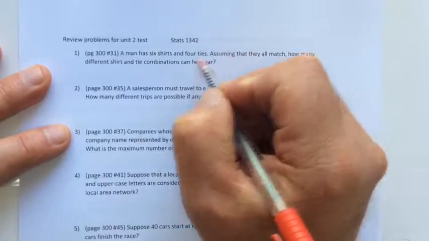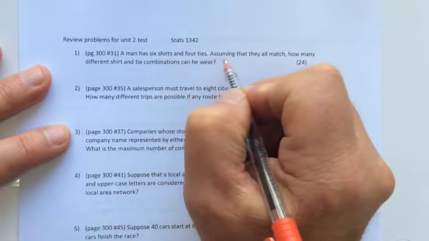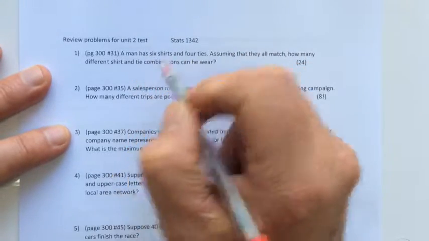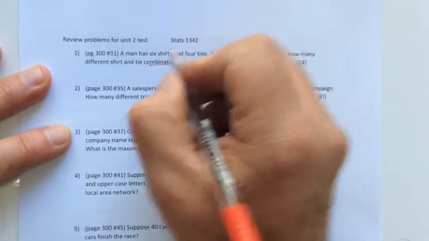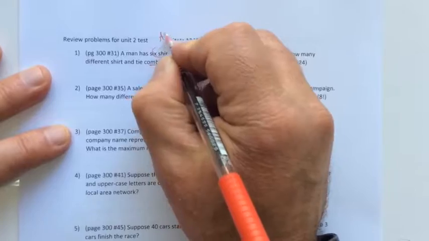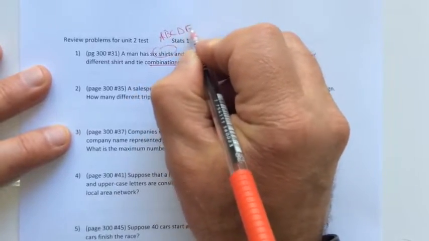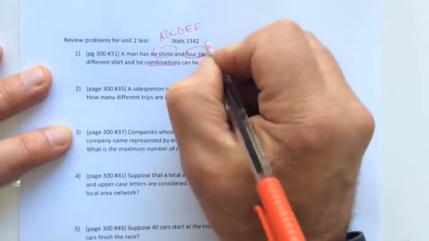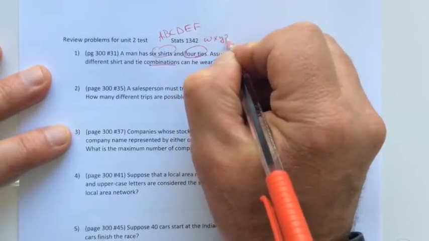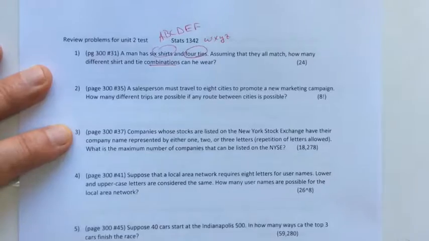So a man has 6 shirts and 4 ties. Assume they all match. How many different combinations are there? Okay, 6 shirts and 4 ties. Let's just say the shirts are shirt A, B, C, D, E, and F. So you can try to draw it. And then maybe the ties are W, X, Y, and Z. So they can all match.